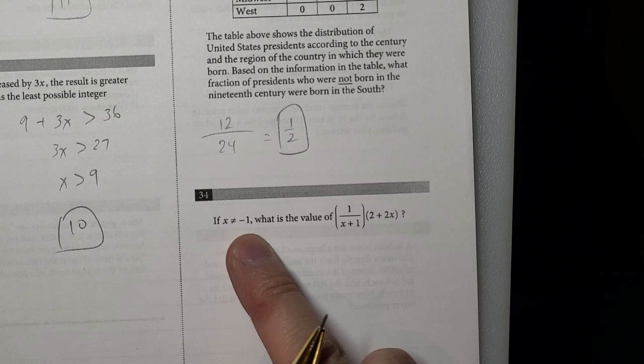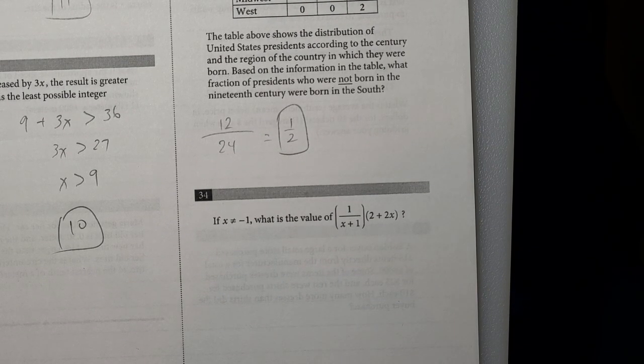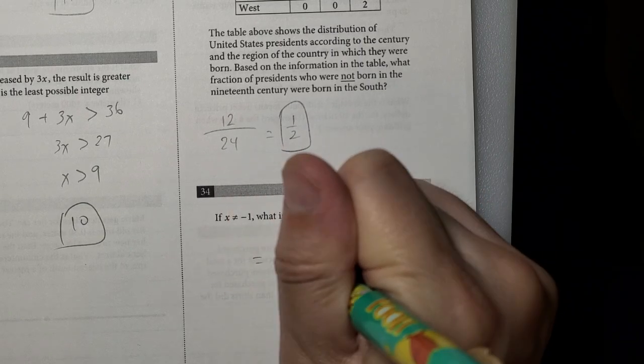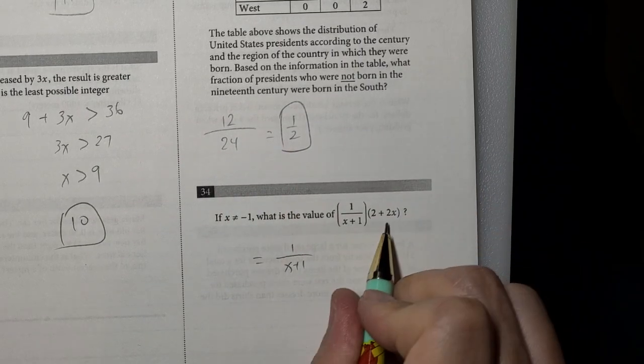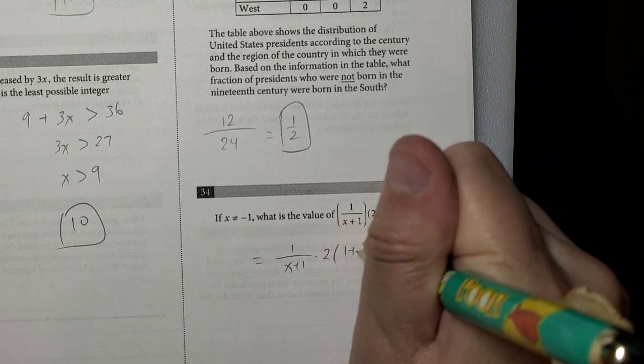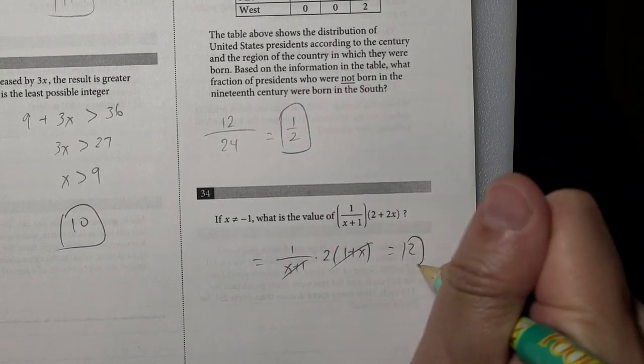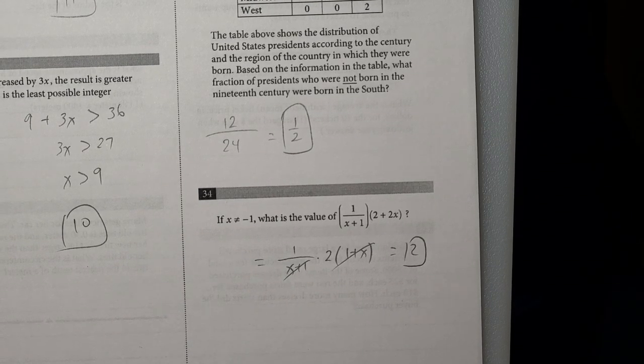Okay, if x is not equal to -1, what is the value of this expression right here? This one, I could already see, you could factor out a 2. Then these would cancel, and you're left with 2. As simple as that. A few more.